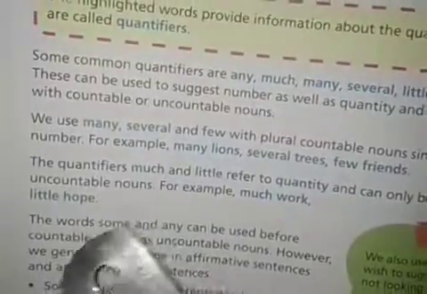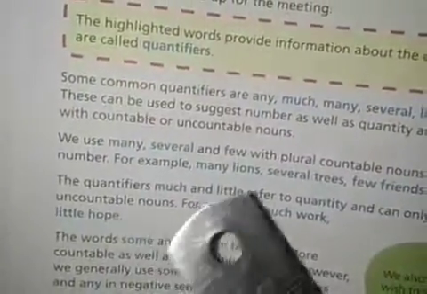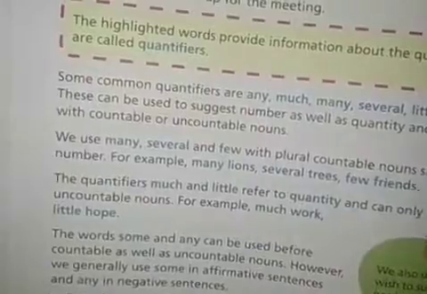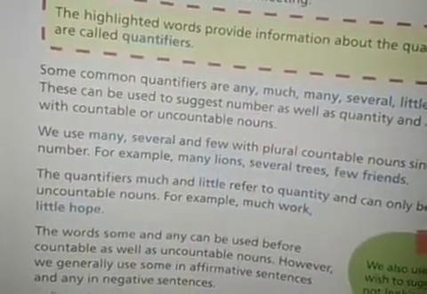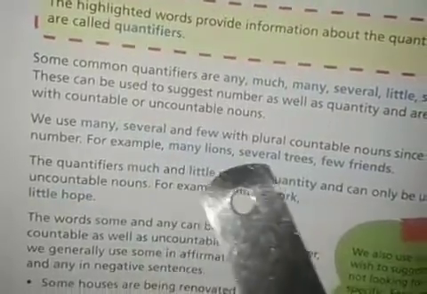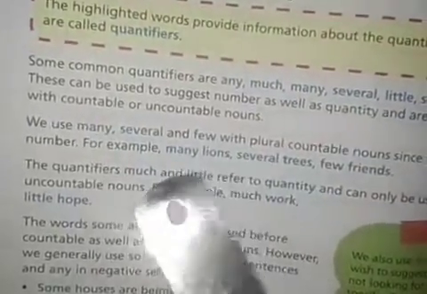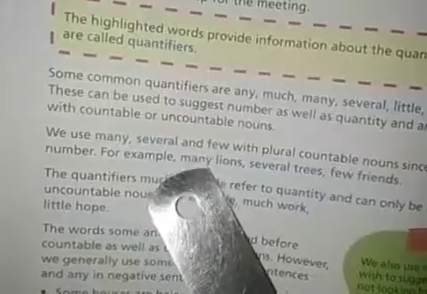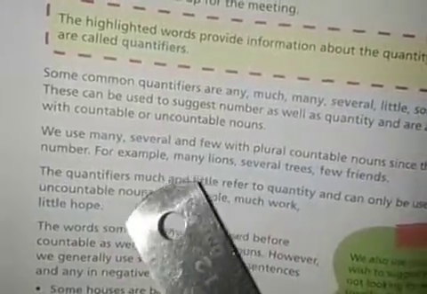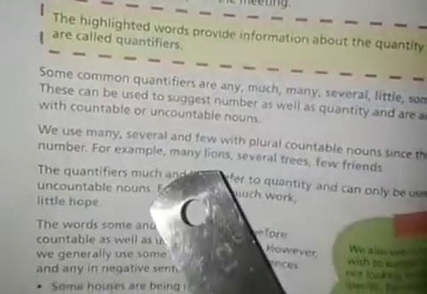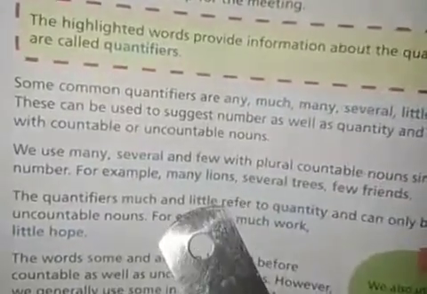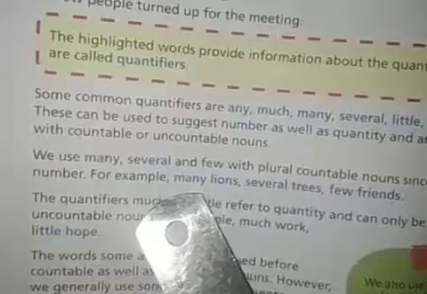So for example, many lions, because lion is countable. You cannot write many lion: one lion, and many lions. When you are talking about more than one, then only you can use the word many.